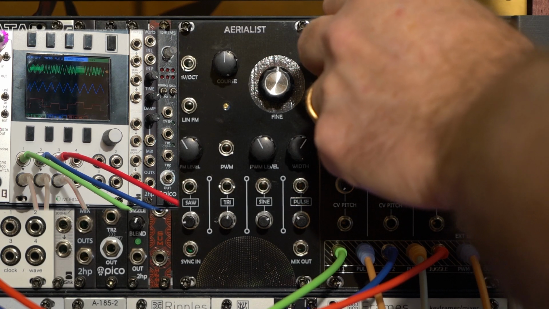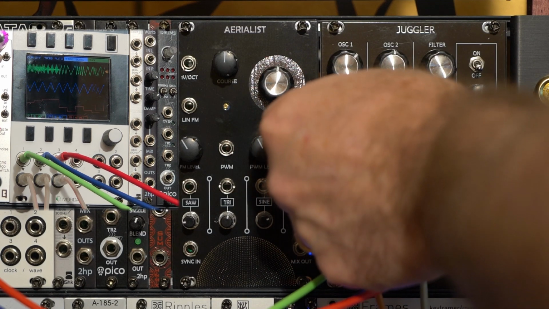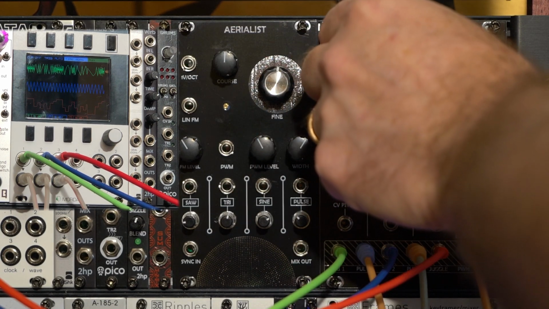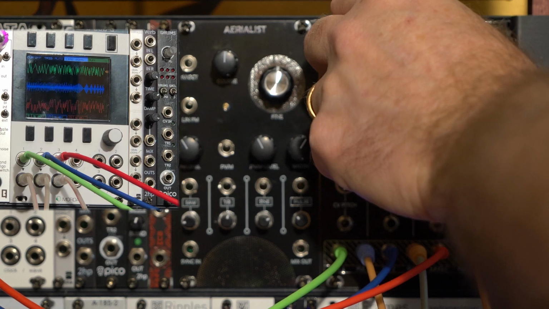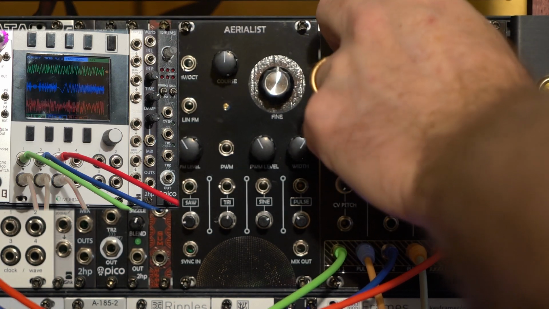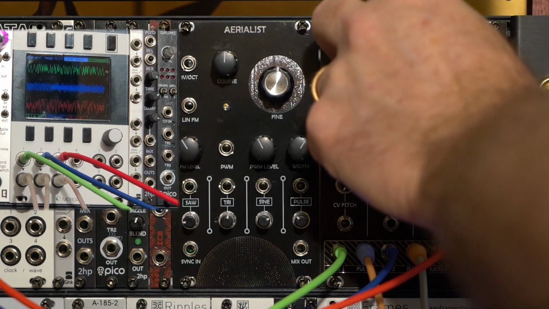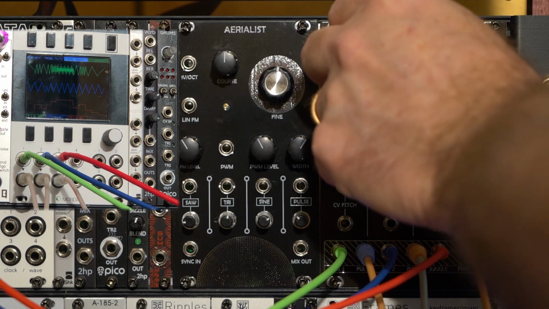And the higher I turn up oscillator 2, the more chaos can ensue, to what amounts to some chaotic noise.